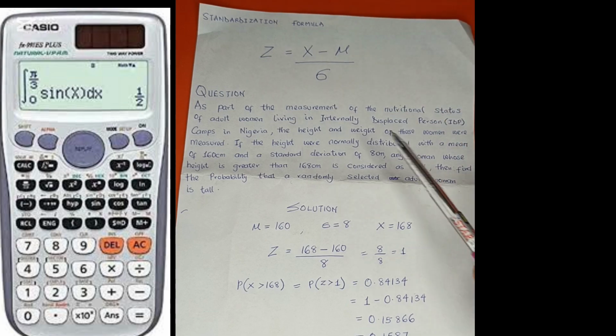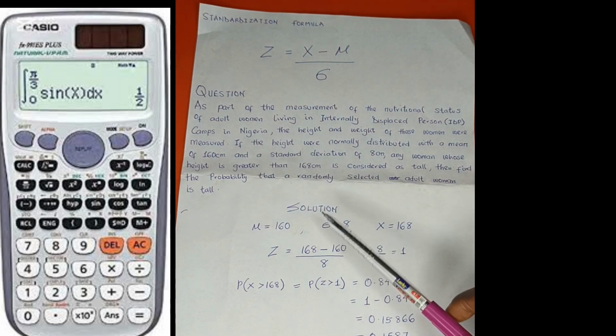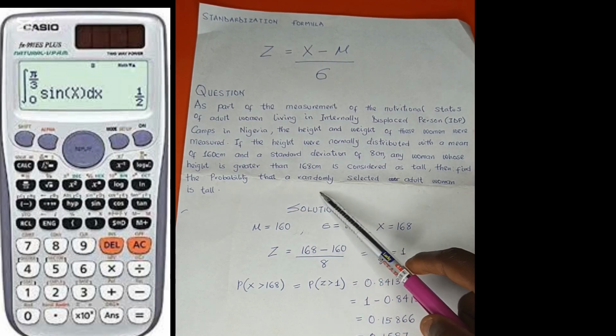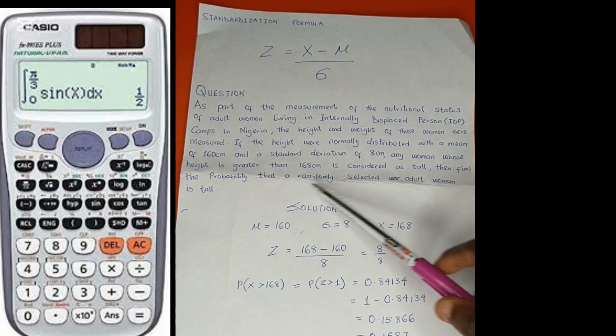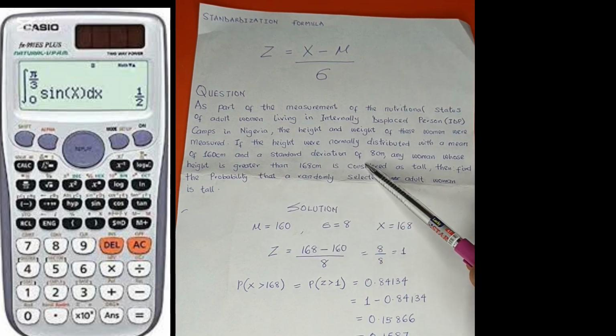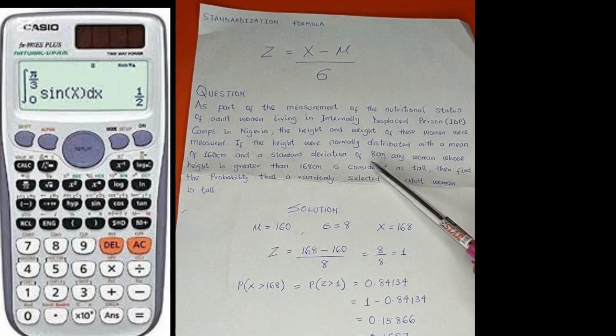Let's say, for instance, if you look at this question, they asked us to calculate the probability that a randomly selected adult woman is tall. Now, from the values that we have here, our mu, which is the population mean, is given from the question, which is 160.